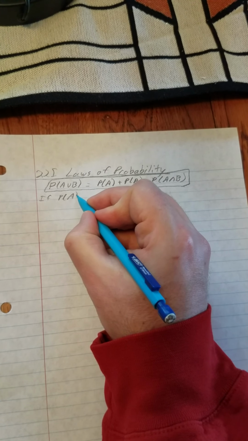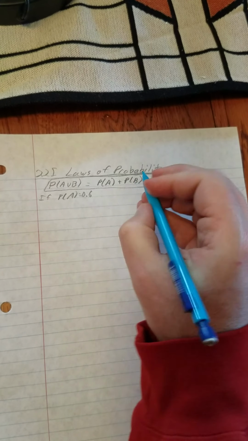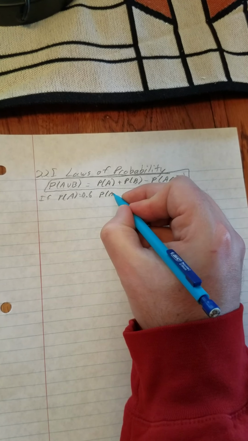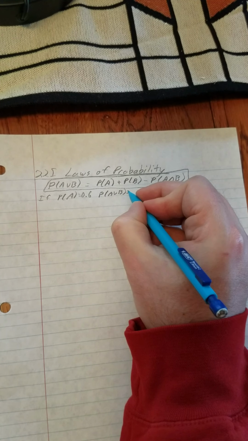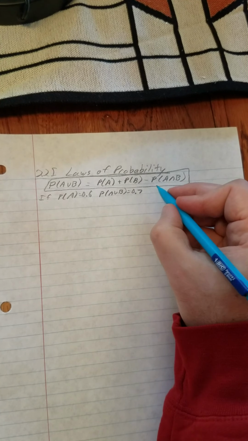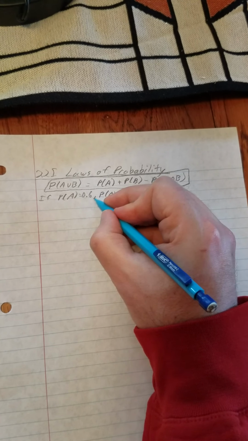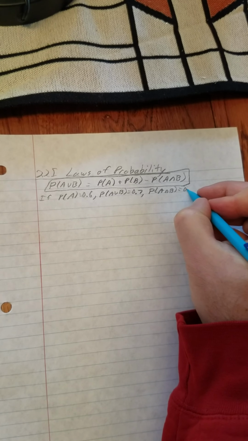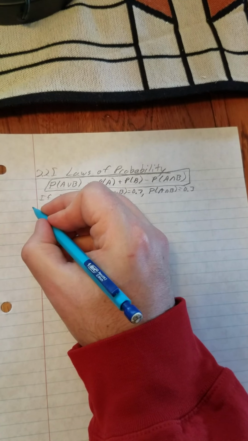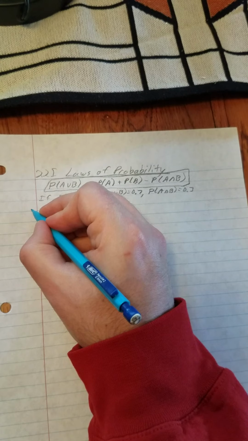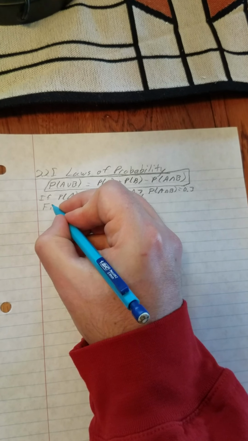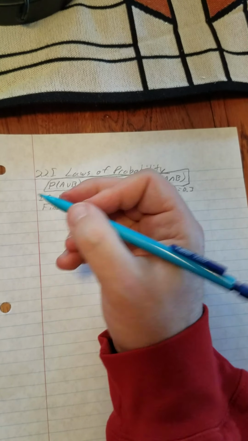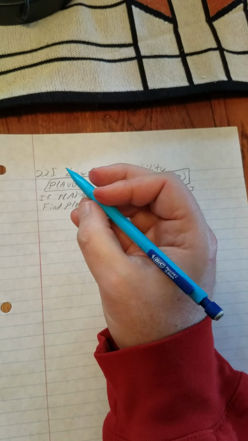If the probability of A is 0.6, probability of A or B is 0.7, and the probability of A and B is 0.3, find the probability of B. All right, a couple ways of doing this. I'll show 2 different ways.